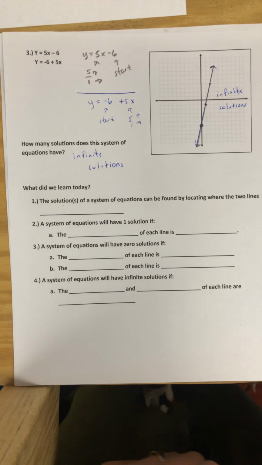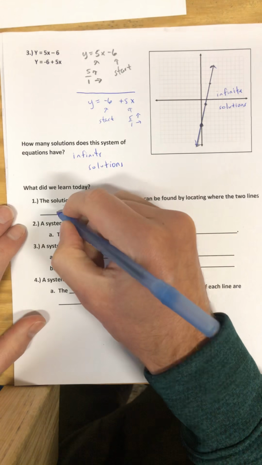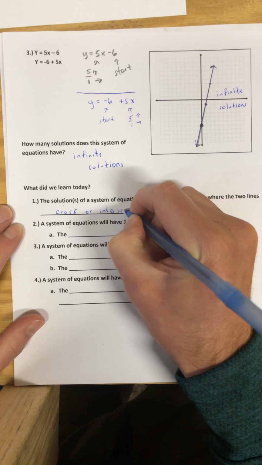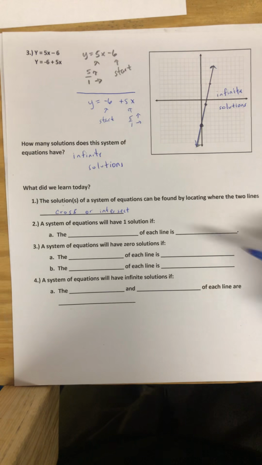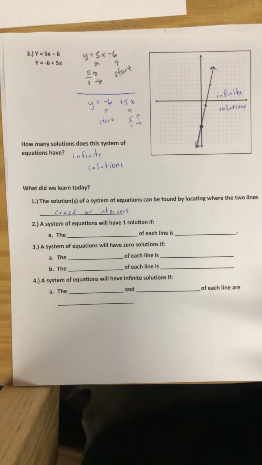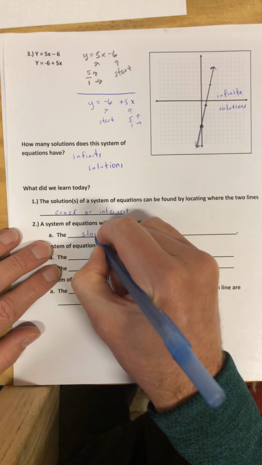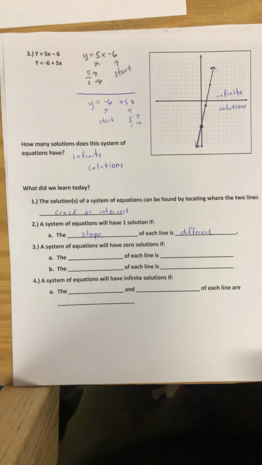Okay. Now we're going to recap what we learned here. The solution of a system of equations can be found by locating where the two lines cross or intersect. Now, we can tell by looking at the equations how many solutions the system is going to have. A system of equations will have one solution if what? This first one that we did had one solution. You can see that they had different slopes. If you have different slopes, you will have one solution. So a system will have one solution if the slope of each line is different.